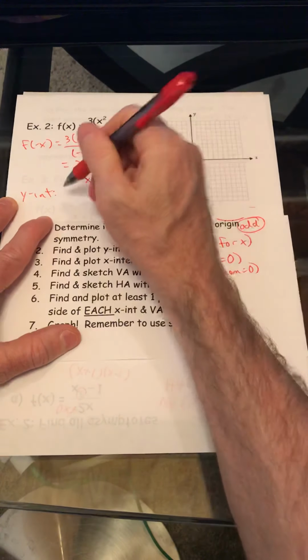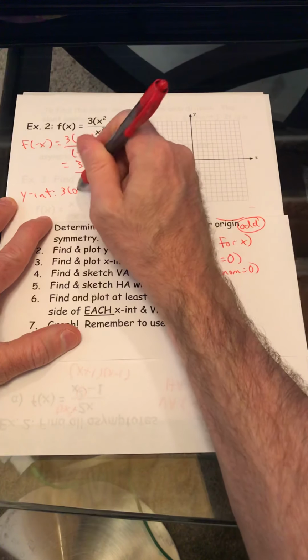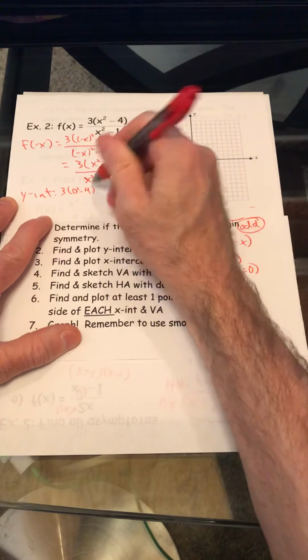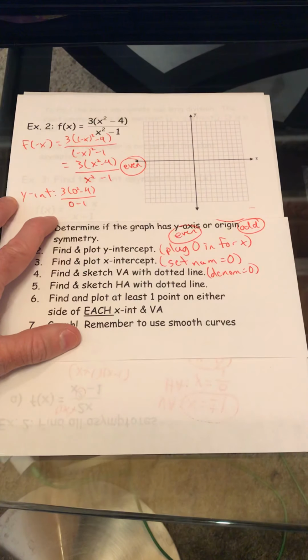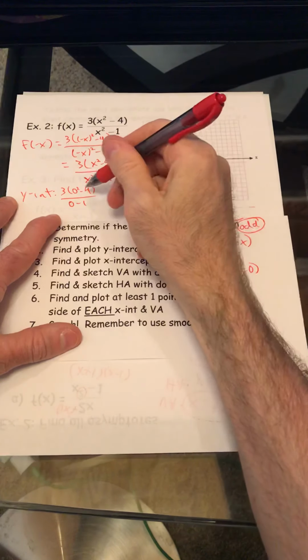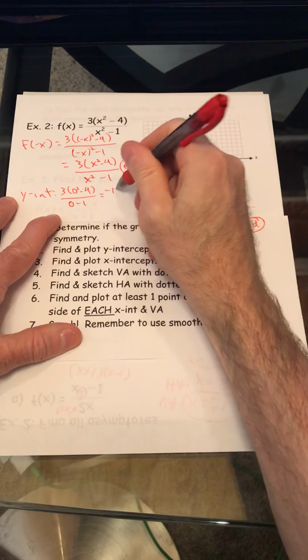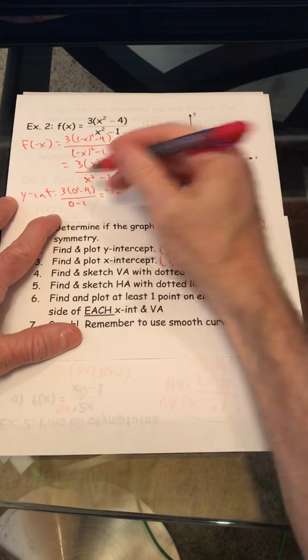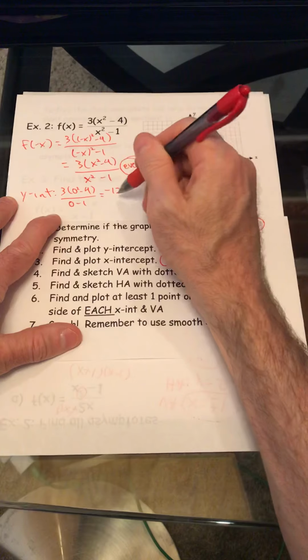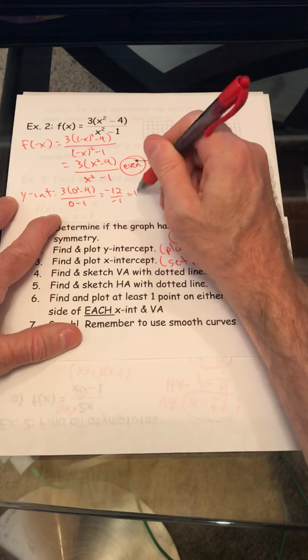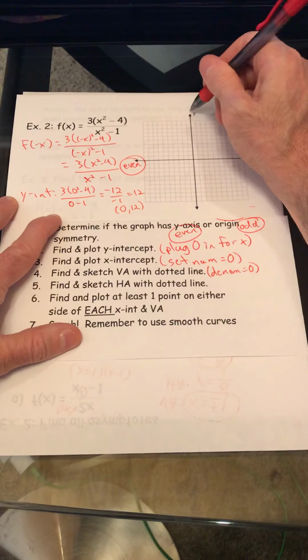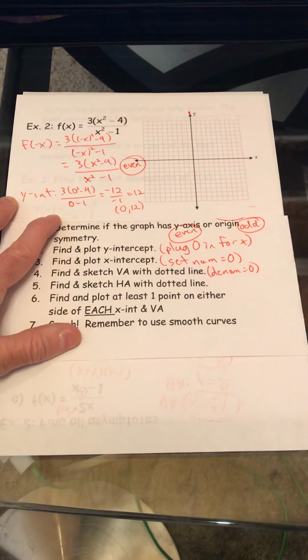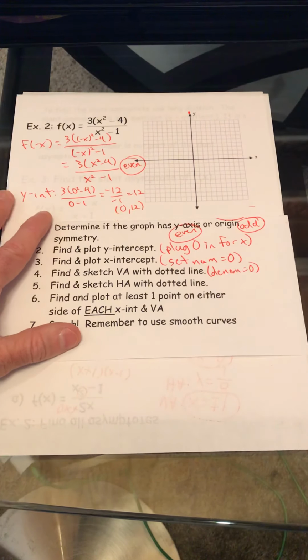So plug 0 in for x, so 3, 0 squared minus 4 over 0 minus 1. Well, let's see, that's going to be negative 12, since that's negative 4 times 3 over negative 1, so 12. So our y-intercept, 0, 12. Well, we'll just kind of estimate that little ways off of the grid there.